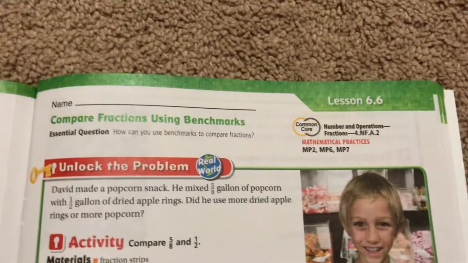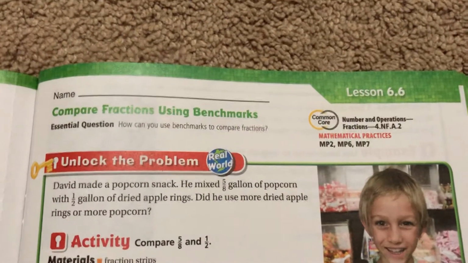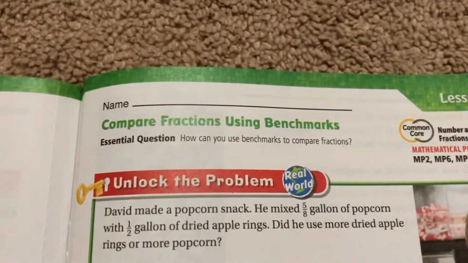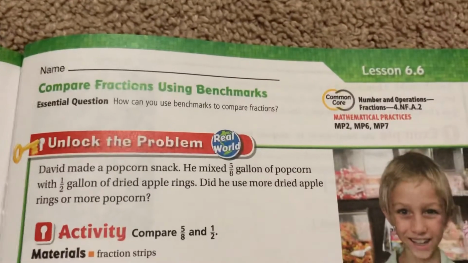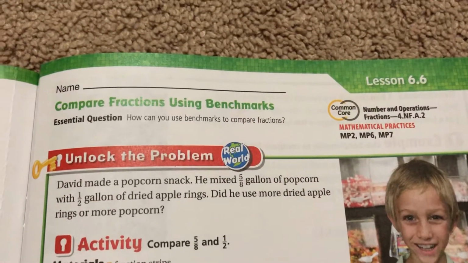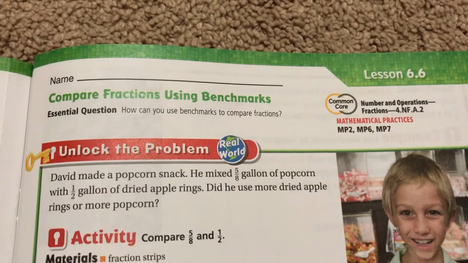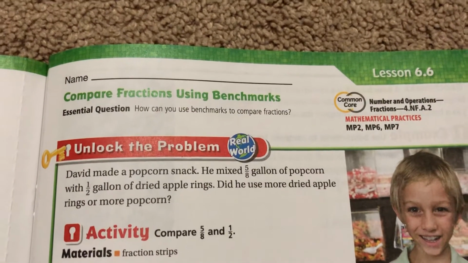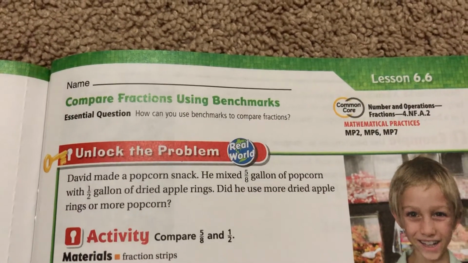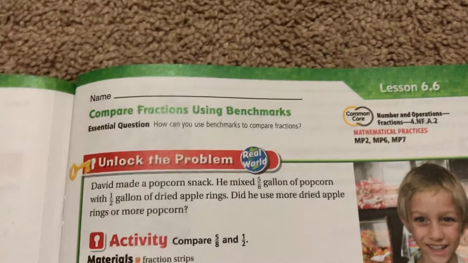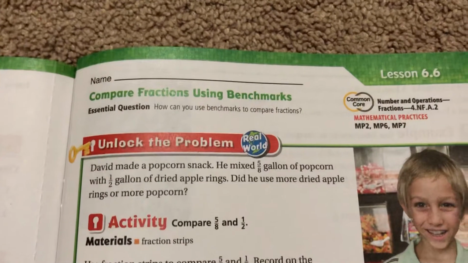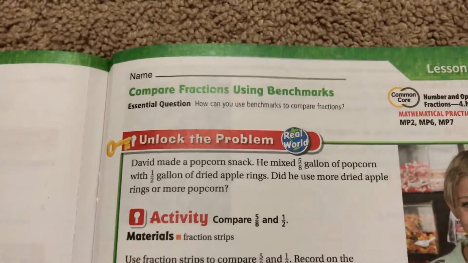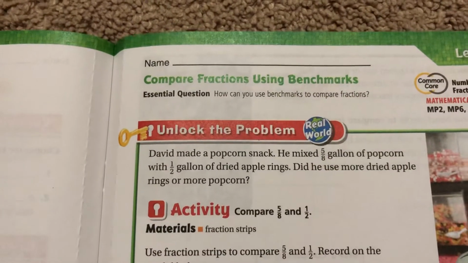Our math lesson today comes from lesson 6.6. It is called Compare Fractions Using Benchmarks. I'm going to give you a quick introduction here, and then I would like you to do the interactive student lesson through Think Central and Go Math to go through the whole lesson before you do your reteach page. Now, the title is Compare Fractions Using Benchmarks.